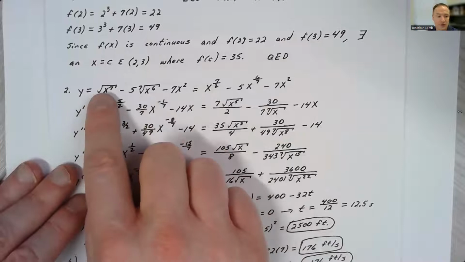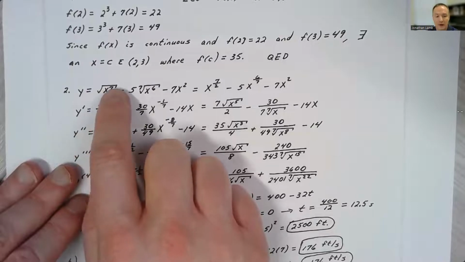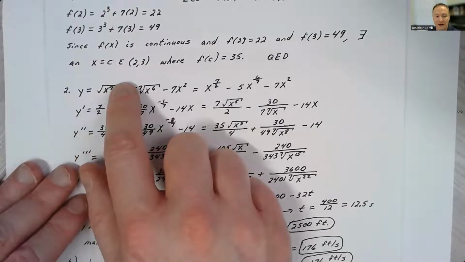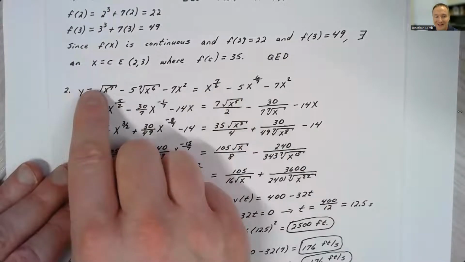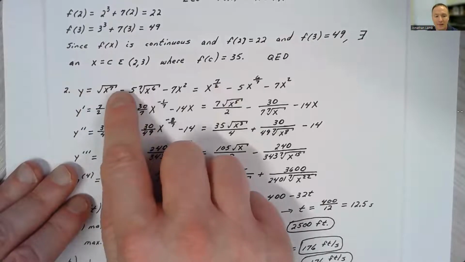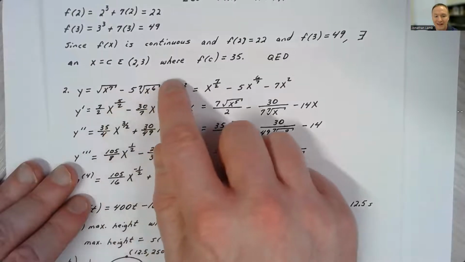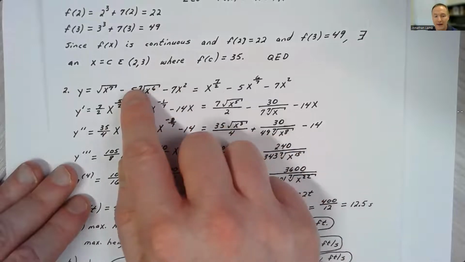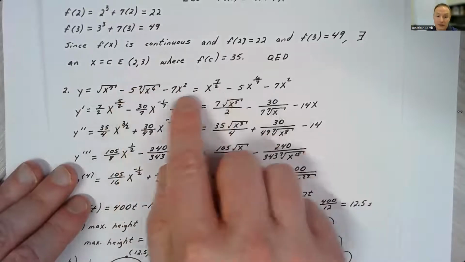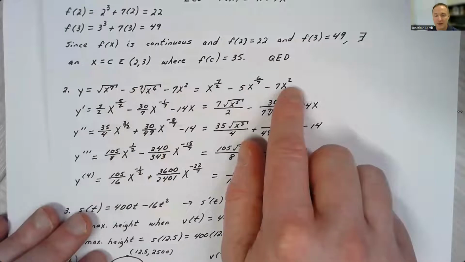I need you to be able to write those radical expressions correctly as fractional exponents. The square root of x to the 7th means x to the 7 over 2 power. Remember, when there's no index on a root, it's understood to be the second root or the square root. This next one is going to be minus 5x to the 6/7 power. It's always power divided by the index. And then, of course, minus 7x squared. No big deal with that one.